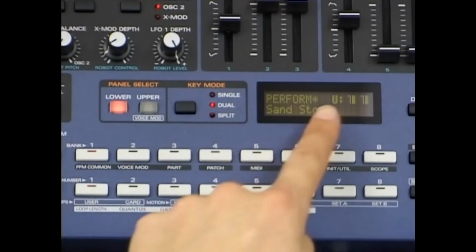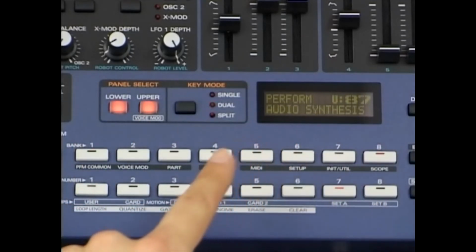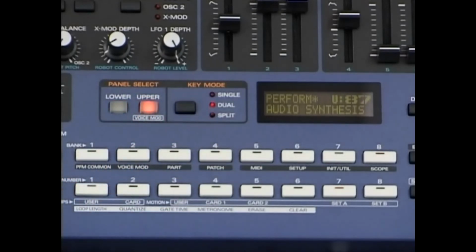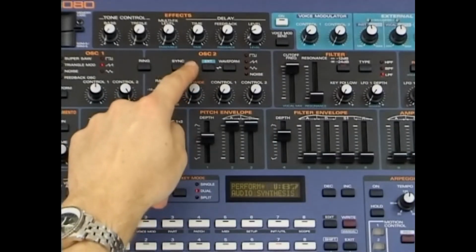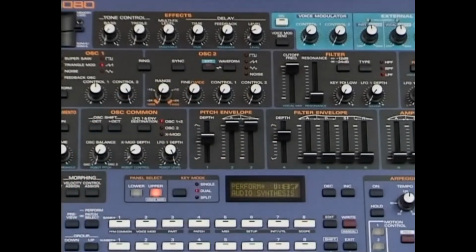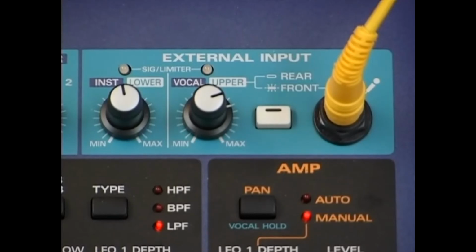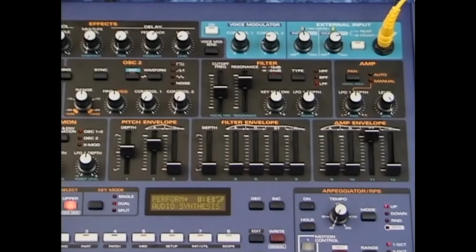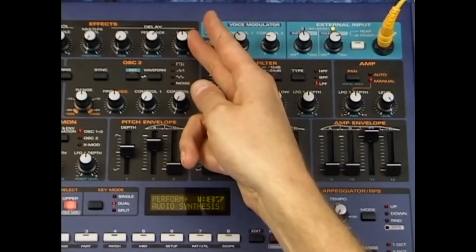Select Performance User 87 and we'll select the upper panel because we're going to be talking into the mic. As you can see, the external input is selected for oscillator 2 here, so let's have some fun with the filter and effects. First, make sure that the front panel is selected. So now I should be hearing my voice through the external oscillator here, and you can hear some effects on there. We can adjust the effects with this guy here.